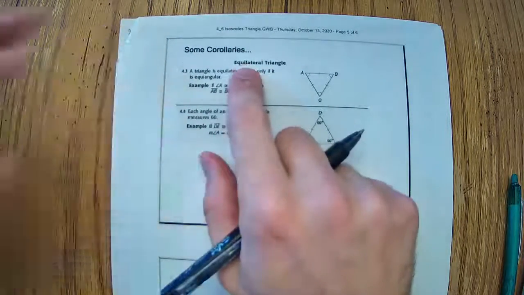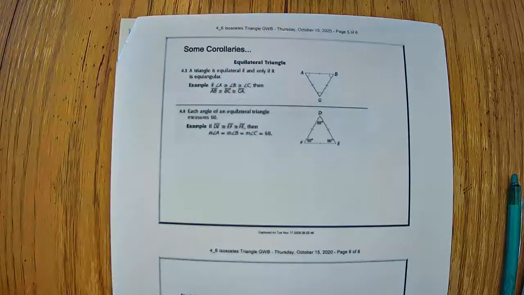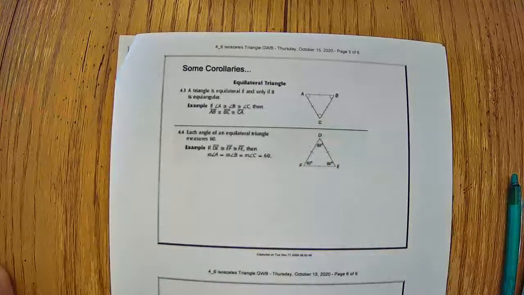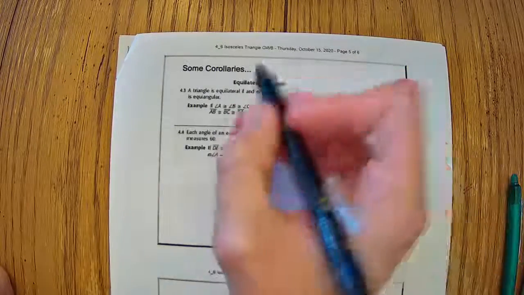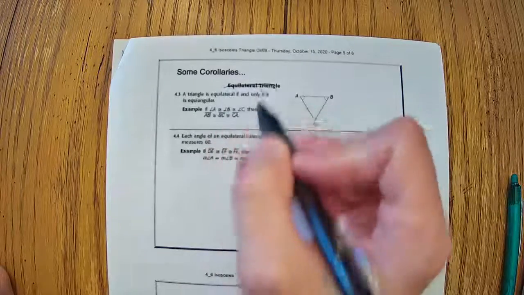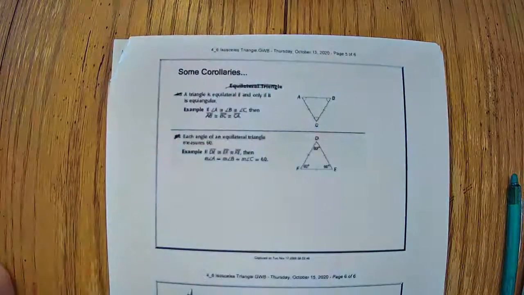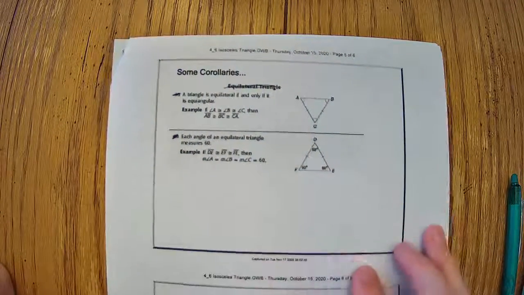And we mentioned these earlier, that equilateral triangles and isosceles triangles are very, very closely related. So take a look. There are two equilateral triangle corollaries that we're going to use. Neither one of them is named. So please don't call it the equilateral triangle corollary because there's two of them. And please, please, please do not reference them by number. Please don't do that. So here's the first one.